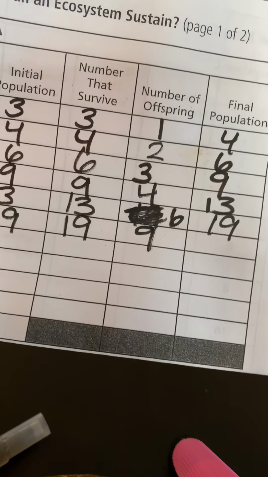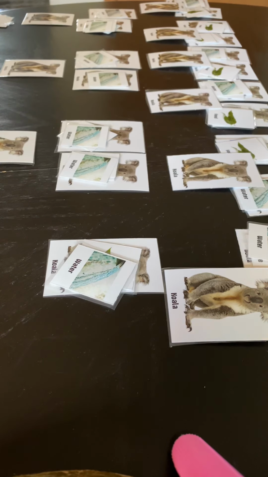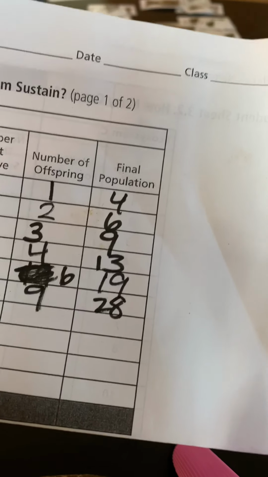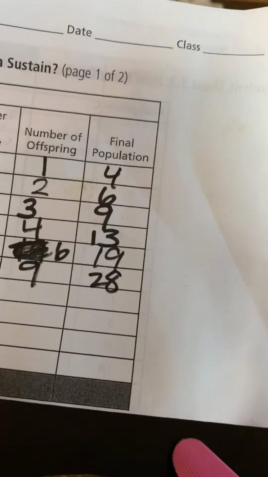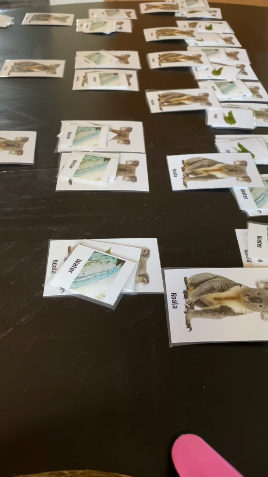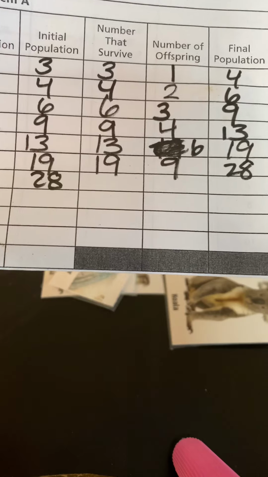So 19 plus 9 is 28. So you see how the population just exploded there in about the 3rd generation. So in the 7th generation, we're starting with 28 koalas. And we got to see if they'll survive.